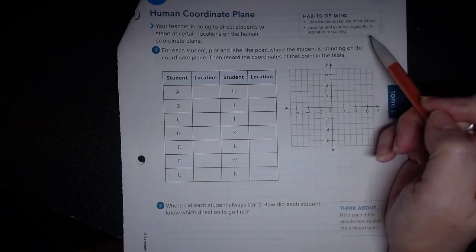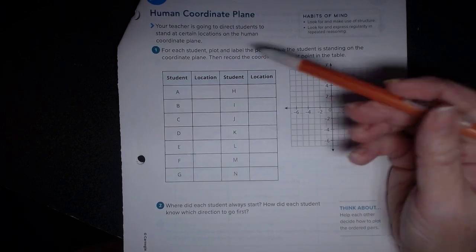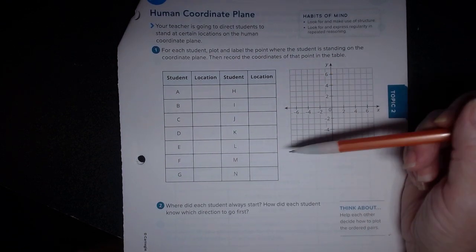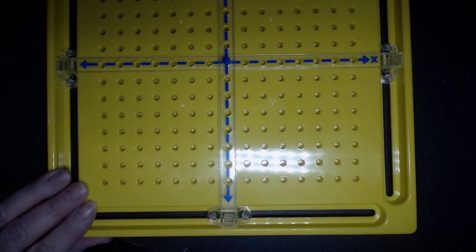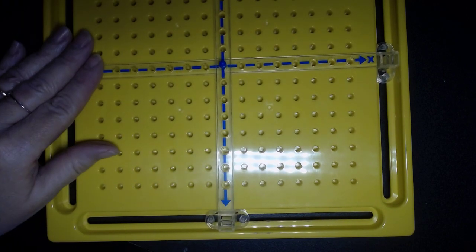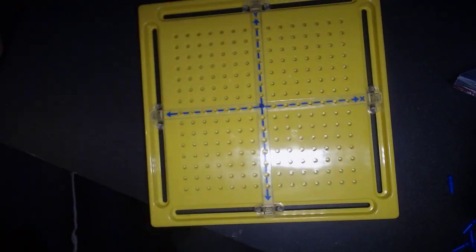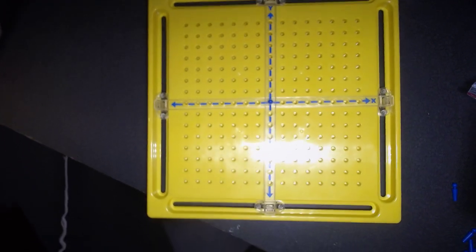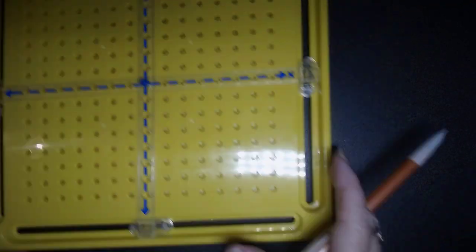Habits of mind: look for and make use of structure, look for and express regularity and repeated reasoning. So in class, I'm going to have students stand at a certain location, but everyone's also going to have one of these boards. That doesn't really all fit in the frame here. They're going to have one of these boards where they will be putting pegs in to represent each of the ordered pairs. Right now I have this peg in at 0, 0, representing the origin. Here's what it looks like. And we'll do some pictures like that every so often, some views of that.